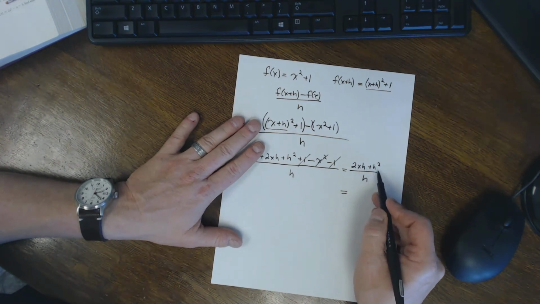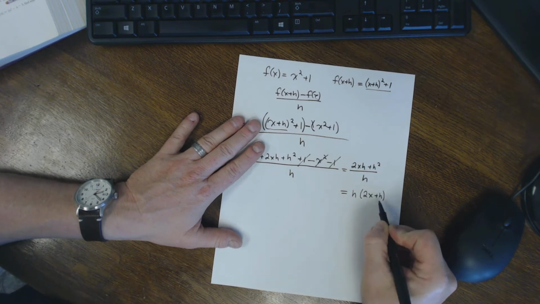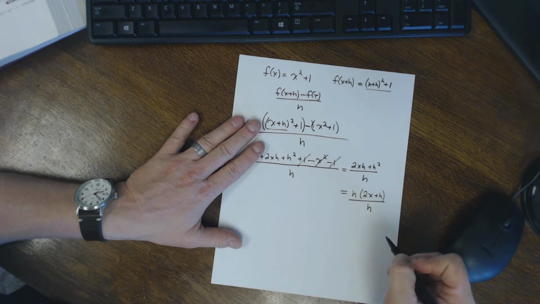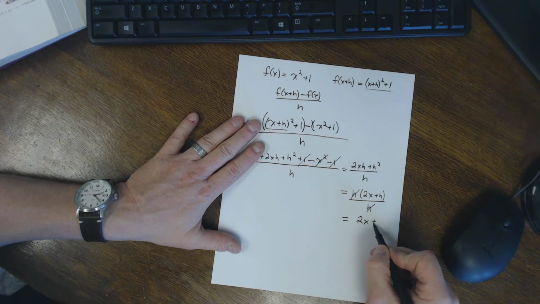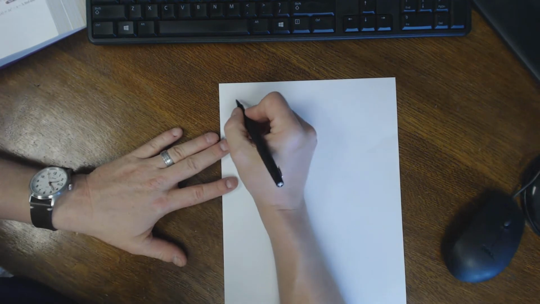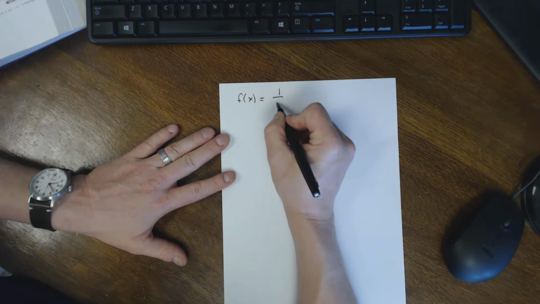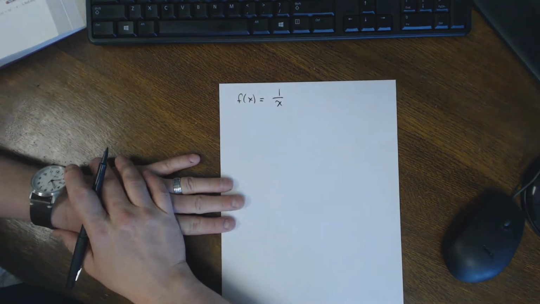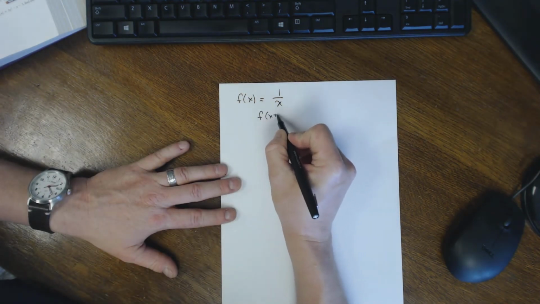Factoring an h out of here and here gives me h times quantity 2x plus h. Divide that by h here. And then I can cancel my h's and I can finish out my problem with 2x plus h. A more difficult example would happen if you have a rational function. So let's start off with f of x is equal to 1 over x. This is the simplest type of rational function you can do. I'm going to use my difference quotient again.